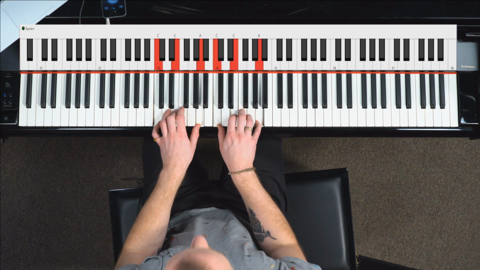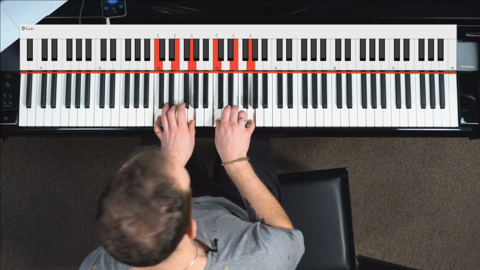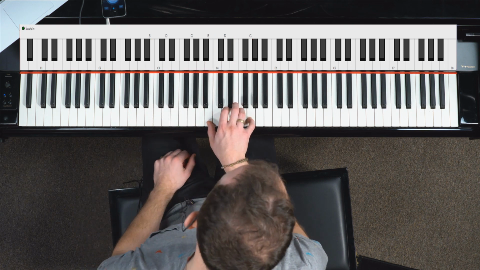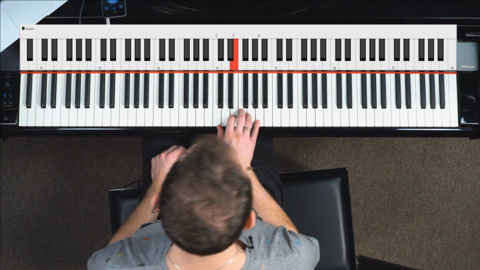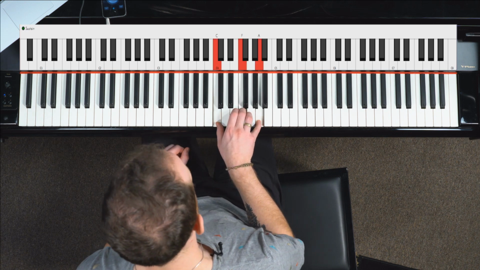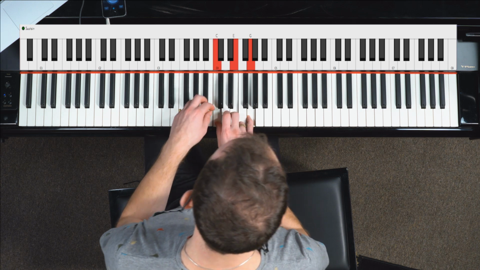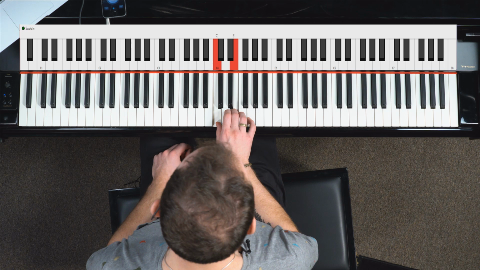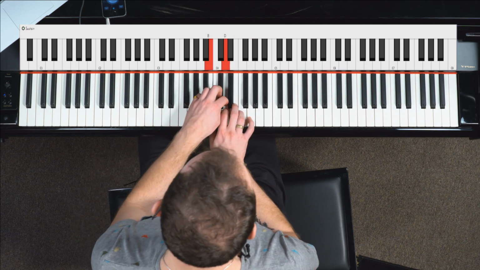So this is a lot simpler movements, but pay attention to my fingering here. I'm just going to use my right hand. So my first chord is pretty simple. I'm just using 1, 3, and 5. Then when I move to the G, I'm playing 1, 2, 5.